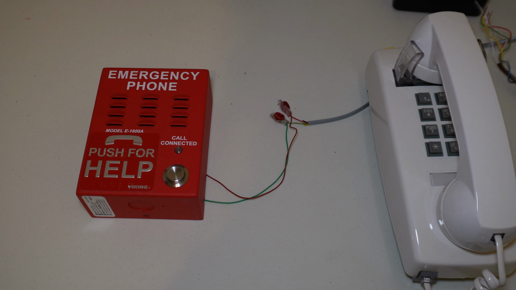Another feature with this Viking emergency phone when it's using the speed dial functionality is that since you can store multiple numbers in its memory, if the first number doesn't answer, or more specifically if it detects a busy signal on the line, it'll hang up the call from the first number that it tried and then try dialing the second number stored in the second memory location.